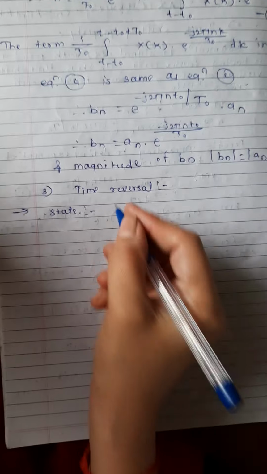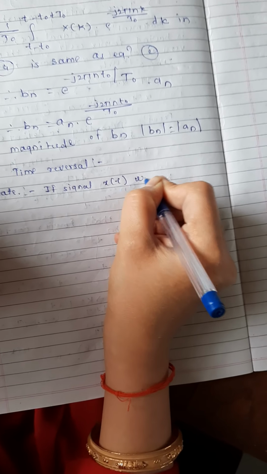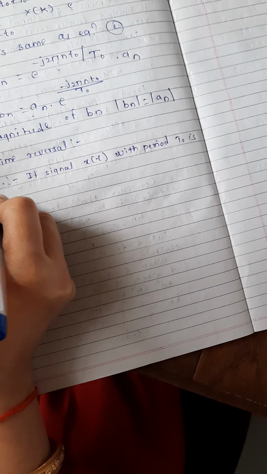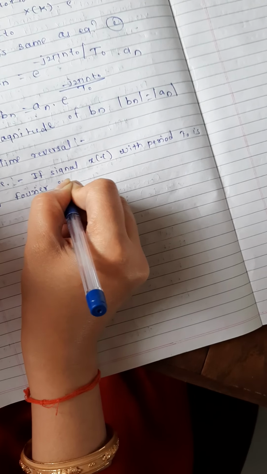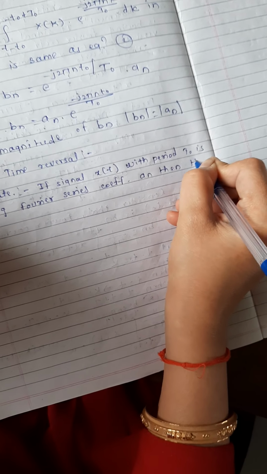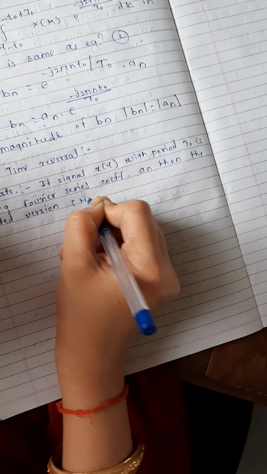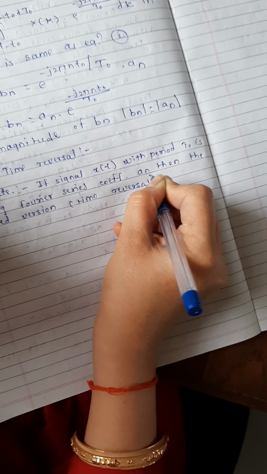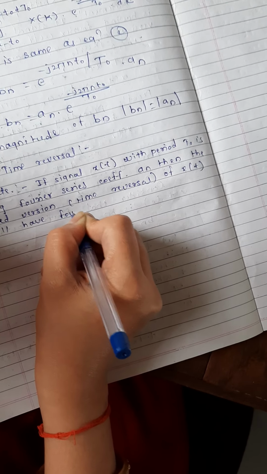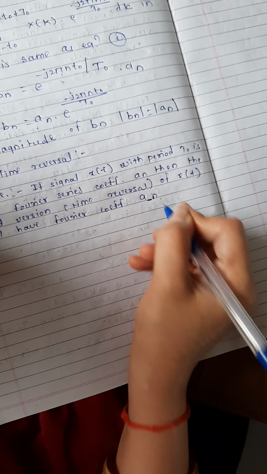So if signal x of t with period T0 is having Fourier series coefficient a_n, then the folded version, that is time reversal of x of t, will have Fourier coefficient a_(-n).